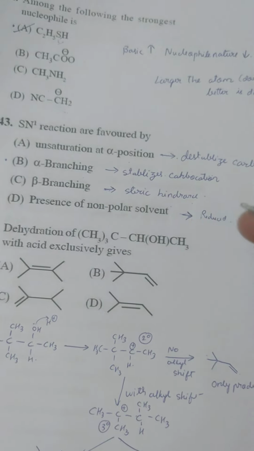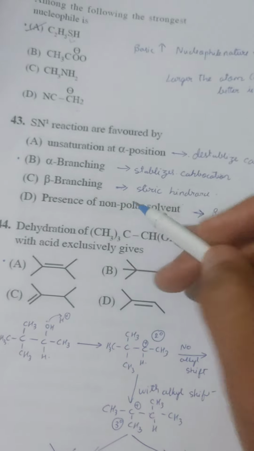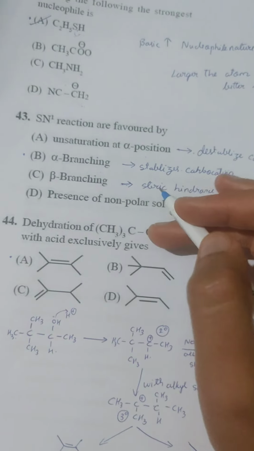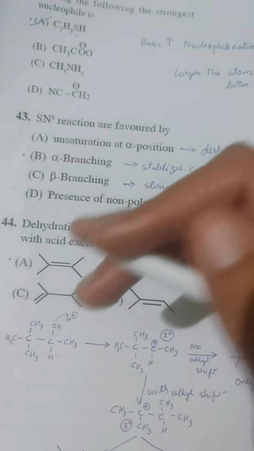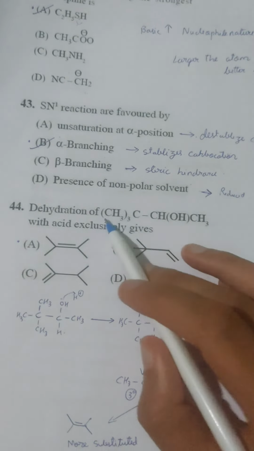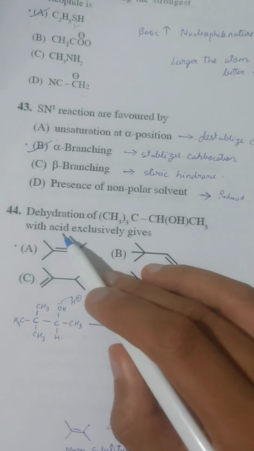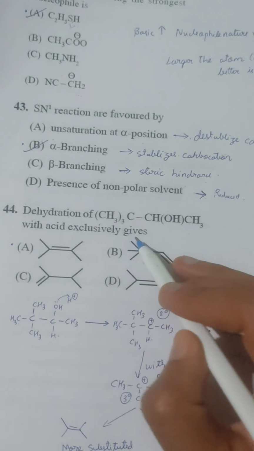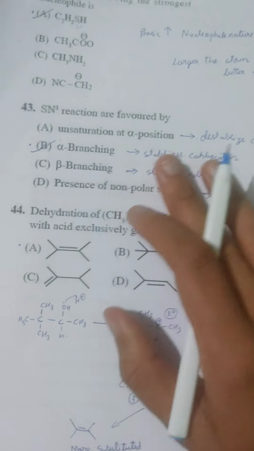And since it is a cation-based intermediate, a non-polar solvent will definitely not help, because it will slow the rate. It will prevent the formation of the cation, which is not favorable. Only option B favors the SN1 reaction. Now, dehydration of this compound with acid exclusively. Exclusively refers to the fact that only acid is present and nothing else.